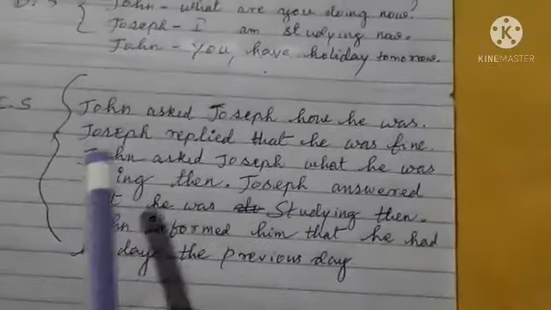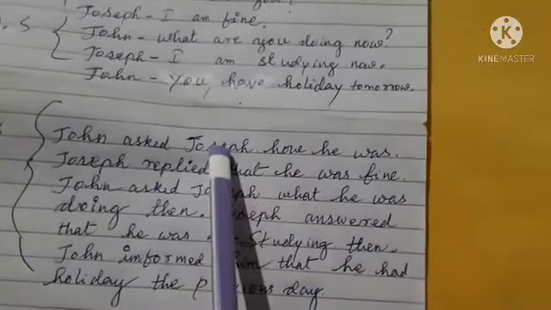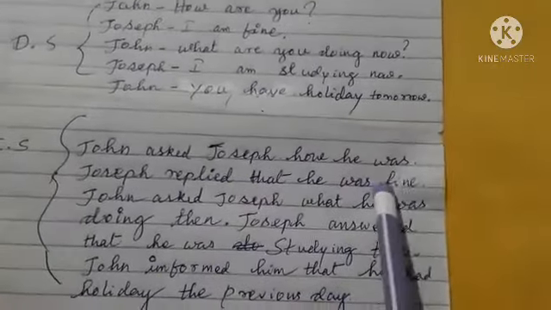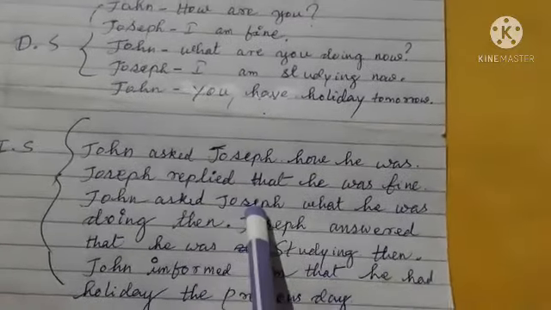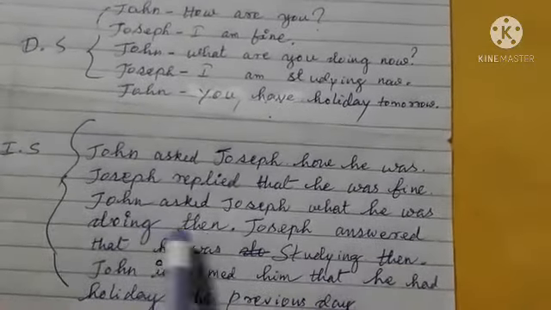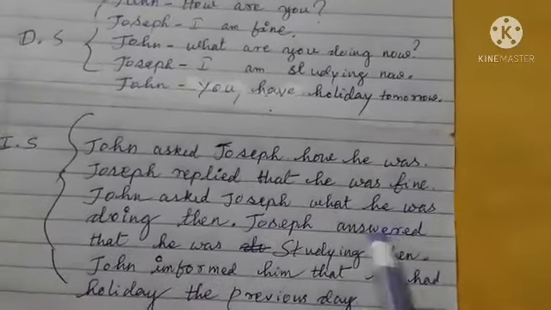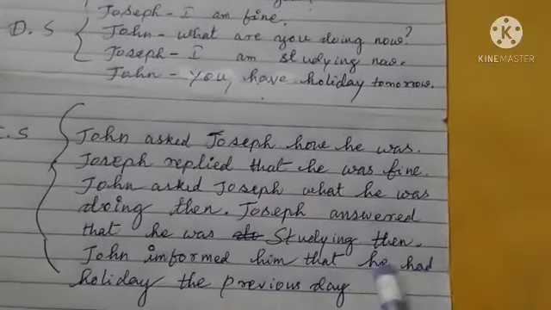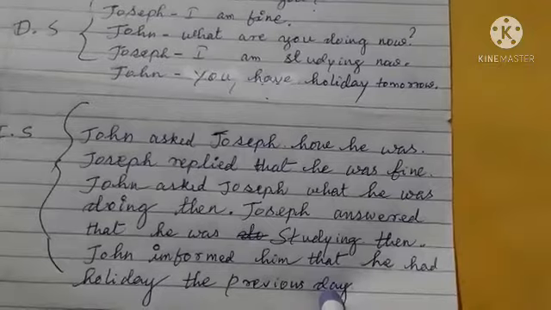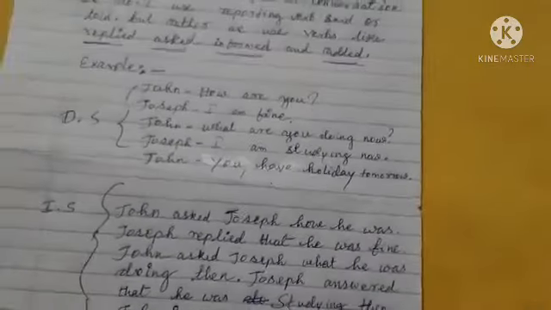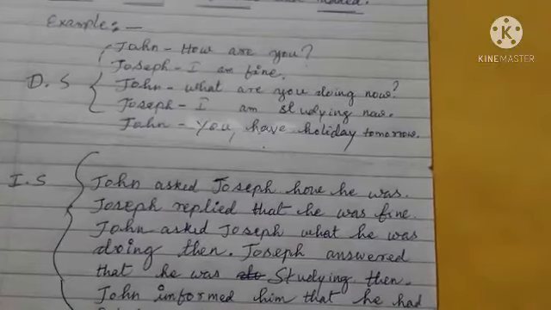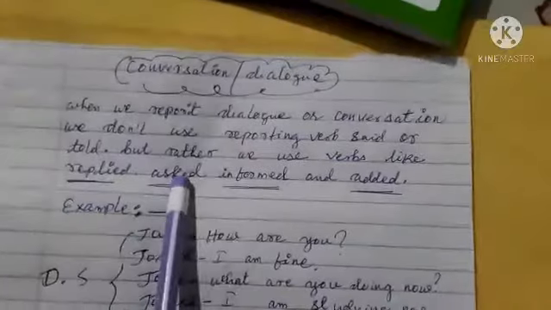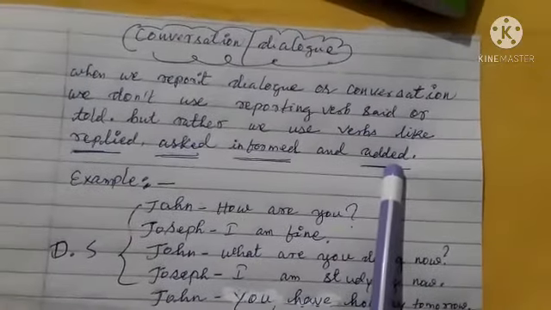So, John asked Joseph how he was. Joseph replied that he was fine. John asked Joseph what he was doing. Then Joseph answered that he was studying then. John informed him that he had a holiday the previous day. Okay, so when we change dialogue, the reporting verb said or told changes to replied, asked, informed and added. Okay.